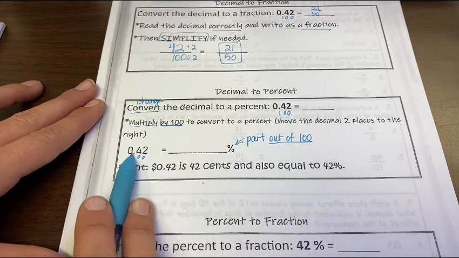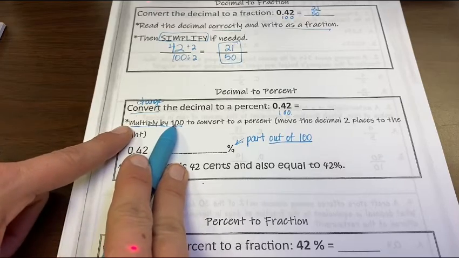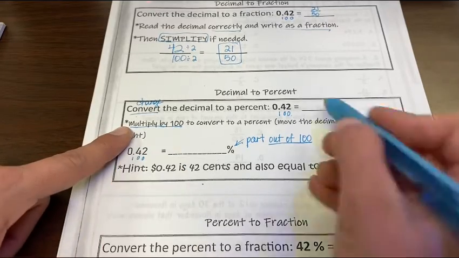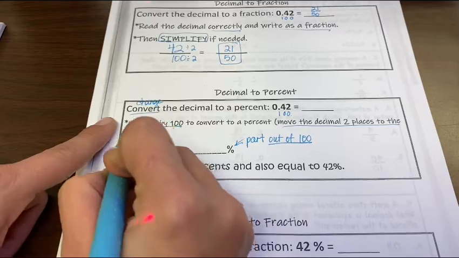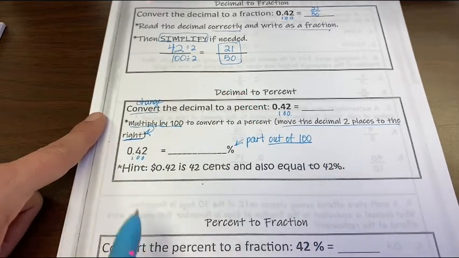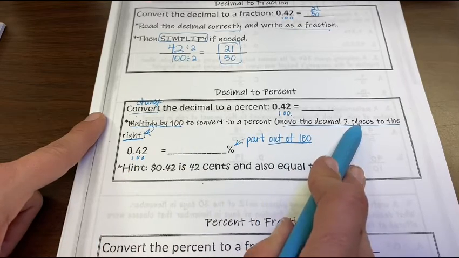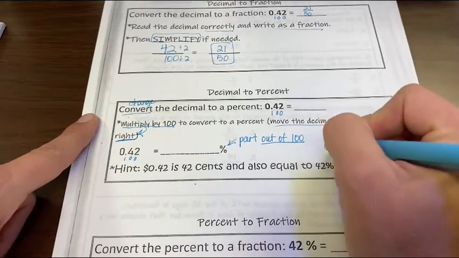We don't need a decimal to tell us that. Now the shortcut, which we practiced last week, is we move the decimal 2 places to the right. Multiplying is moving it to the right. There are 2 zeros in 100, so we're moving it 2 decimal places.